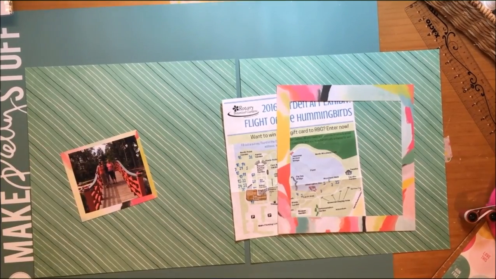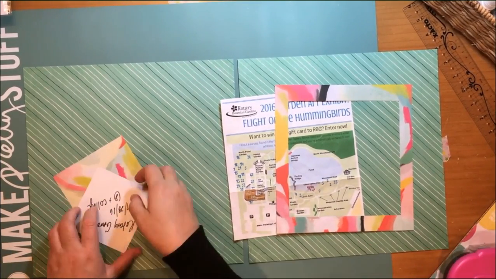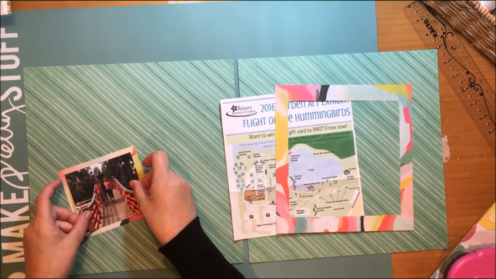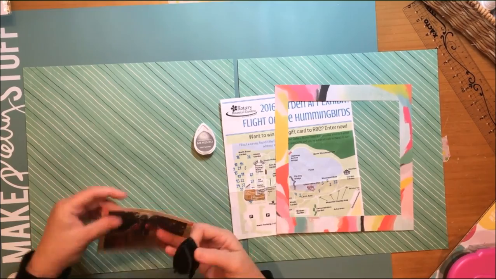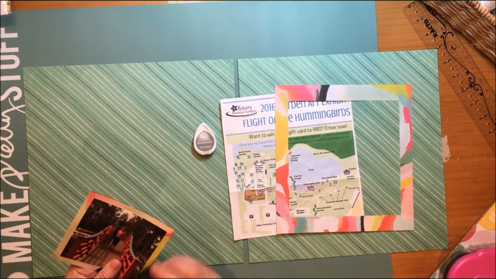All right, so I'm back with you on fast forward now, and I have cut the mats for the picture and for the map. The green background paper there, just so you know, is Pink Paisley Fancy Free. It's paper number 7, because they don't actually have names, they have numbers.